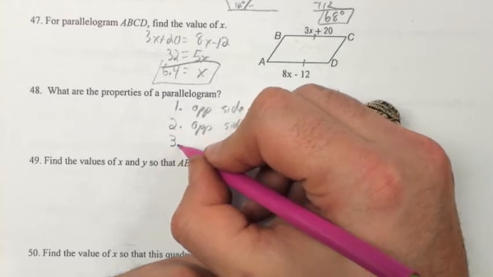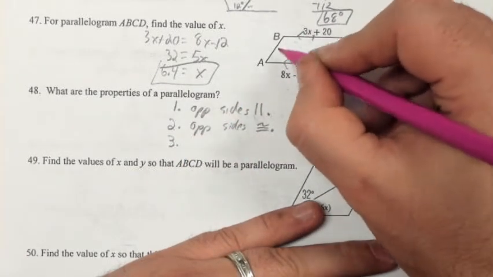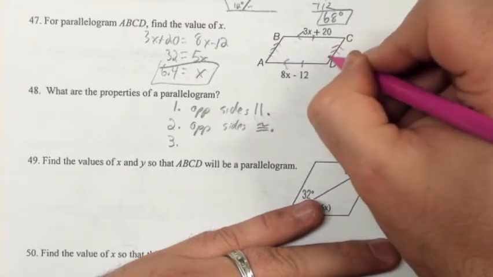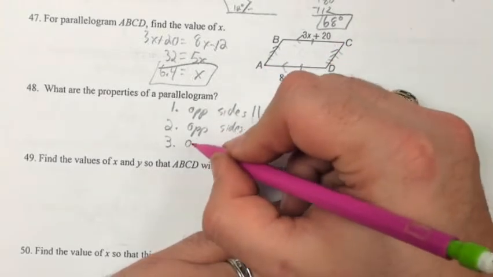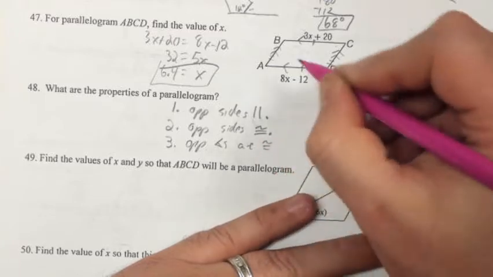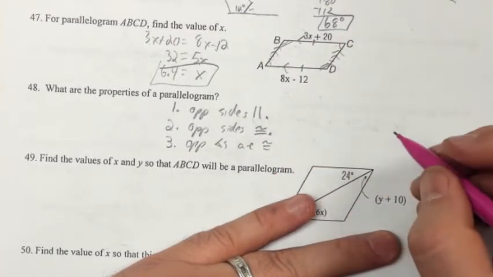So there's my parallel, there's my congruent. Also, we said that opposite angles are congruent. So angle A equals angle C, angle B equals angle D.